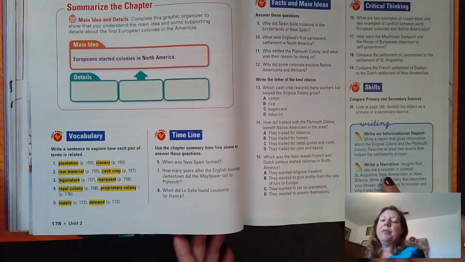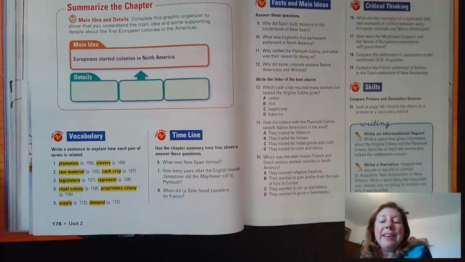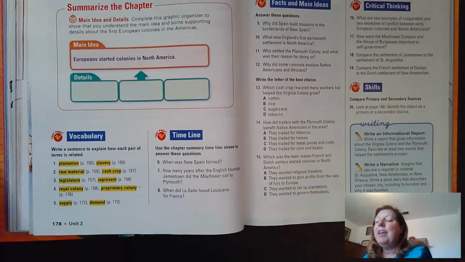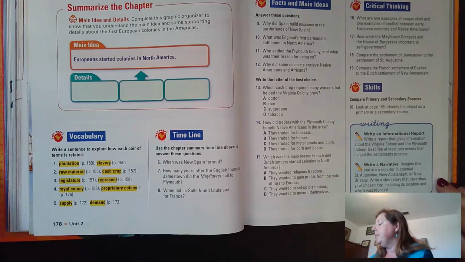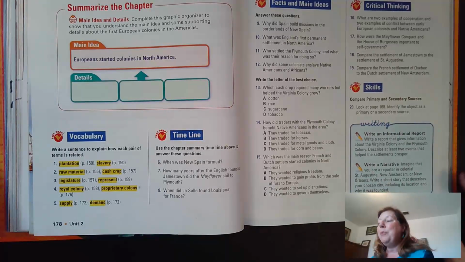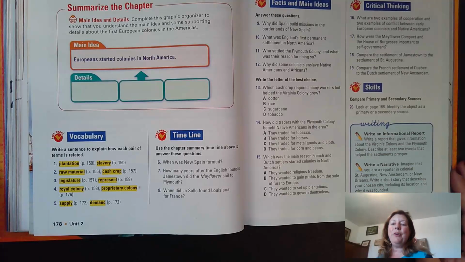And if you are a reporter, then you are going to be writing in first person. Unless of course you're interviewing other people or those sorts of things. But if it's a narrative, you're going to be using I, we, are. Versus an informational report is going to be third person: he, she, they. Okay, all right, and we are done with chapter 4.